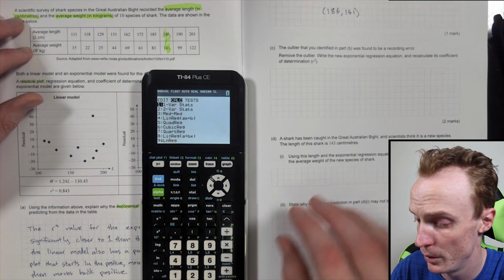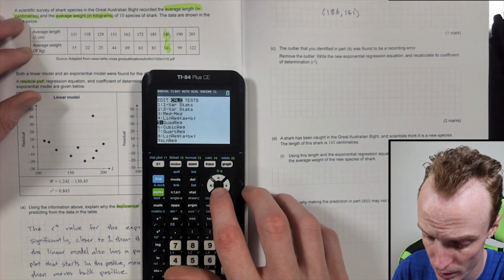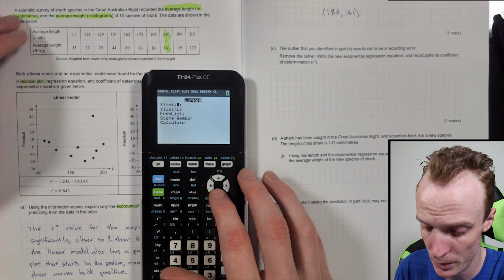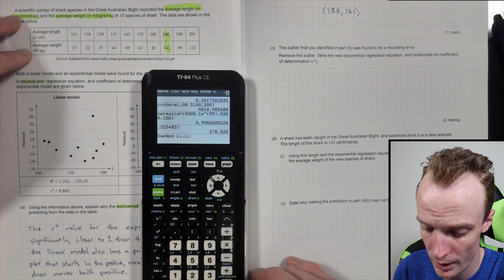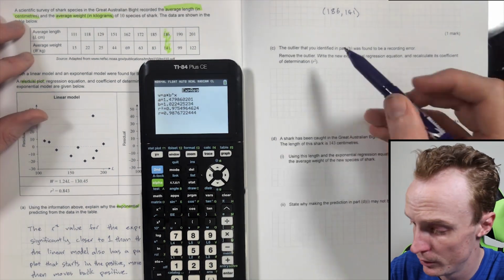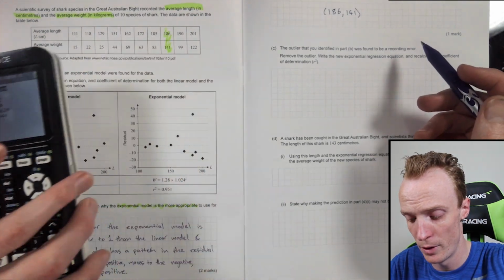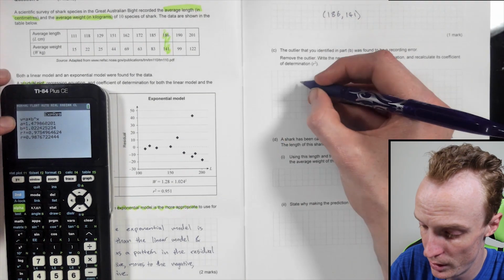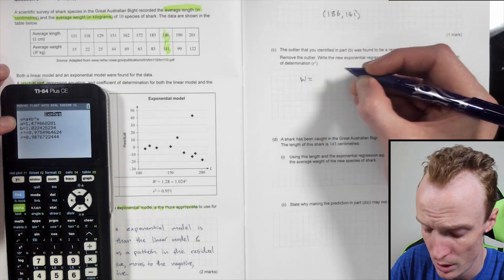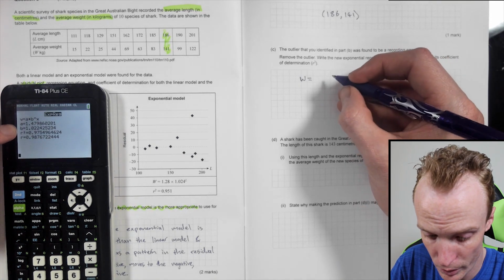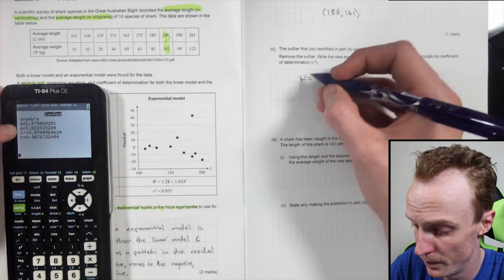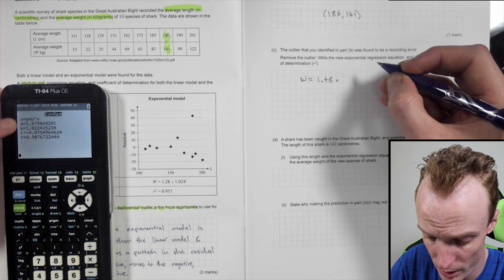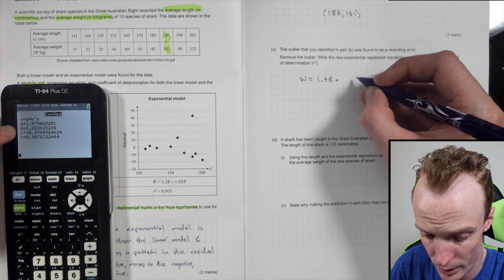Stat, we want to calculate, what are we calculating here? The exponential regression model. That's the one that's just here. X was list 1, Y was list 2. Let's calculate it. So you can see here, write the new exponential regression equation. So we want to write this in terms of W and L again. W was my Y, so this will be W equals my A value of 1.48, let's say, 1.48 multiplied by my B, so multiplied by 1.02.